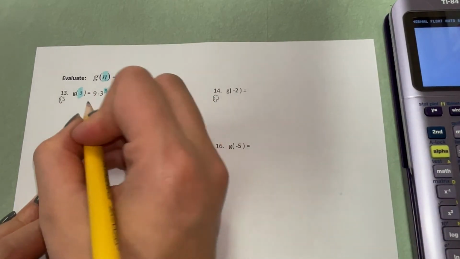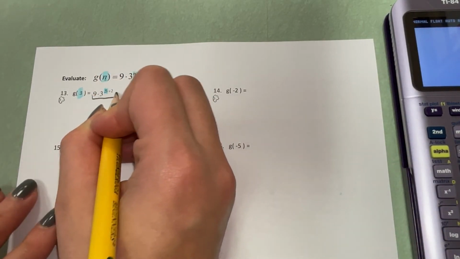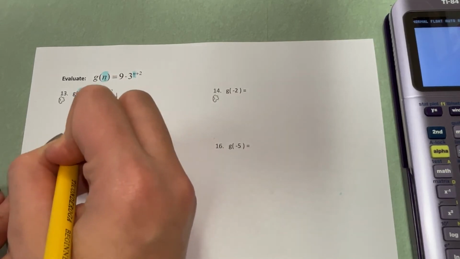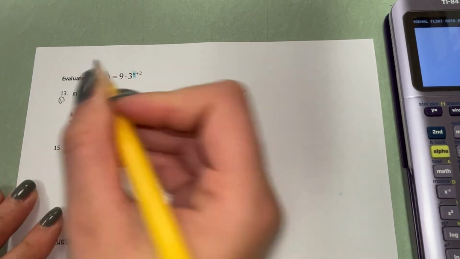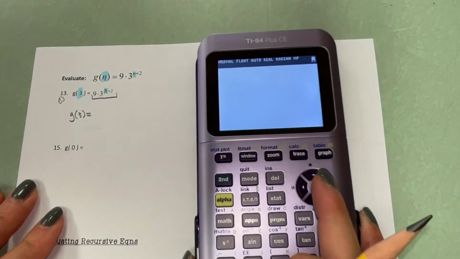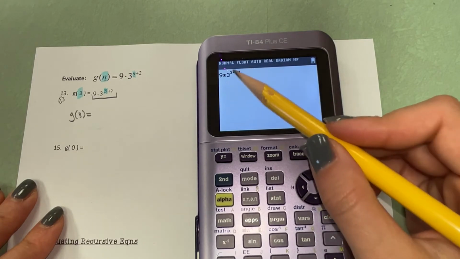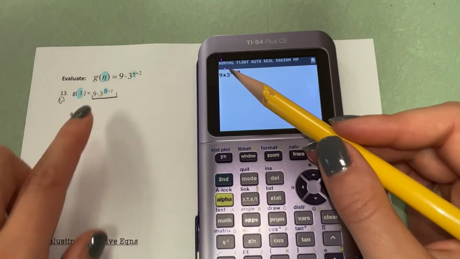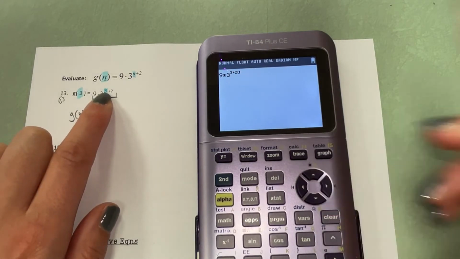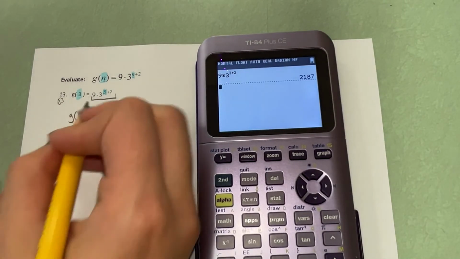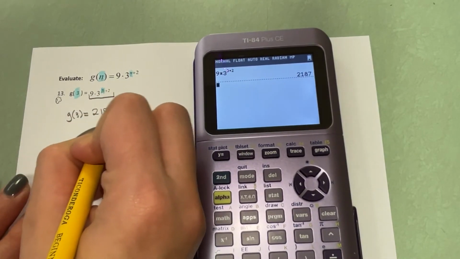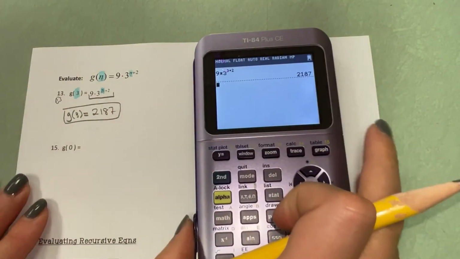So I'm going to take this part of my equation, because I can't type in variables into my calculator. And now, when you make an exponent, you use this caret button. Make sure everything is still in the exponent. So 3 plus 2 needs to be in the exponent. 3 plus 2 is in the exponent. Hit enter. And we get 2,187 as our answer. Let's look at the next one here.